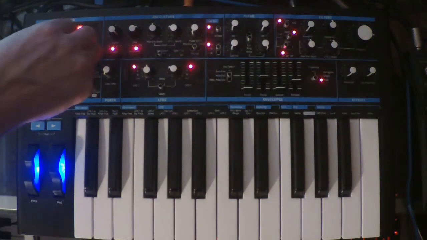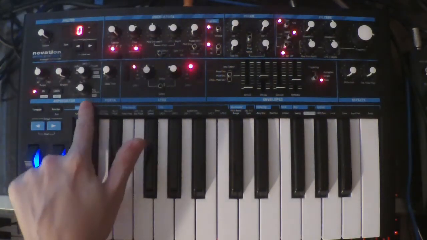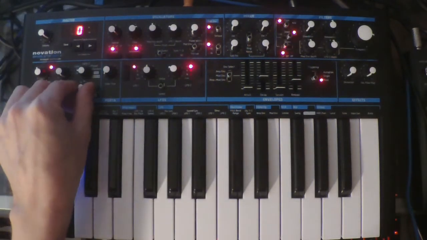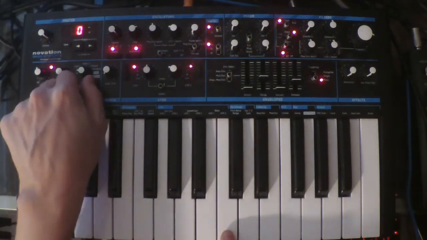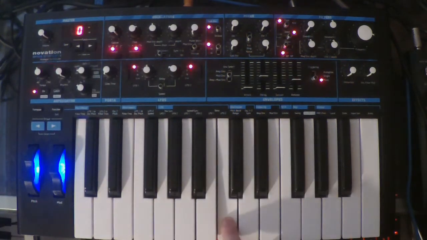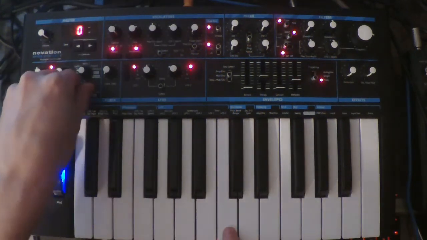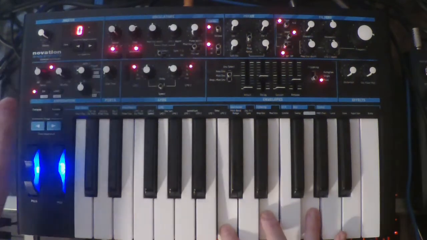Now, when we're not in this mode and we're, say, in an arpeggio mode, this will turn into octaves. So in other words, if I press this and then turn it up to 2 octaves, it's going to play like this. And then etc. 3 and 4.